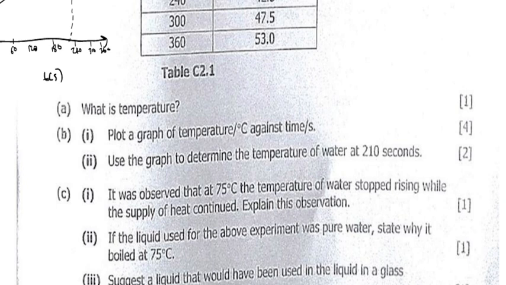Now I want to explain the observation. It is because the water was changing from liquid to gas. When the water was changing from liquid to gas, there was a constant temperature, so the temperature stopped rising.